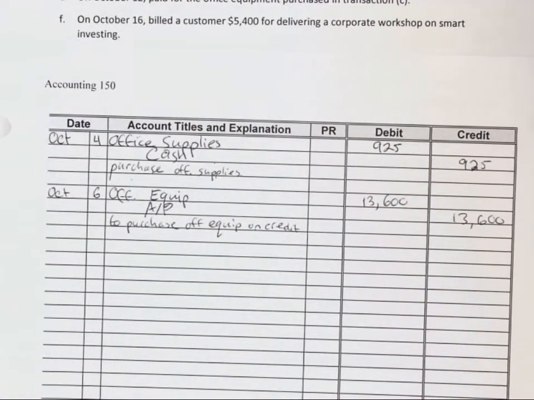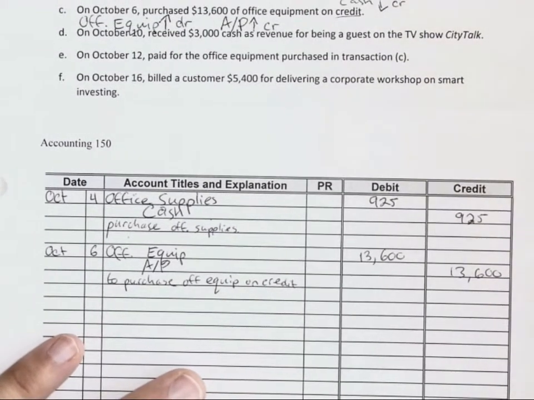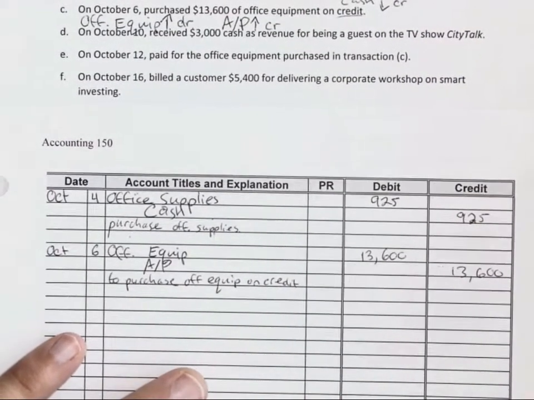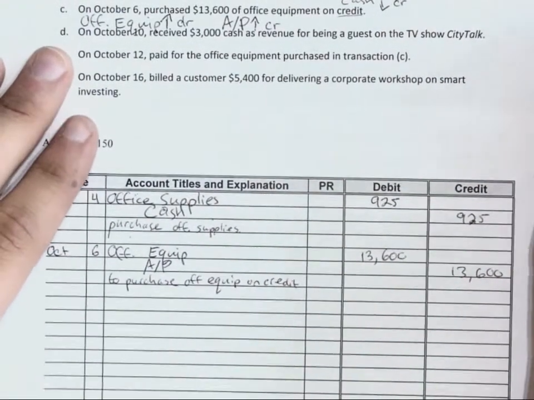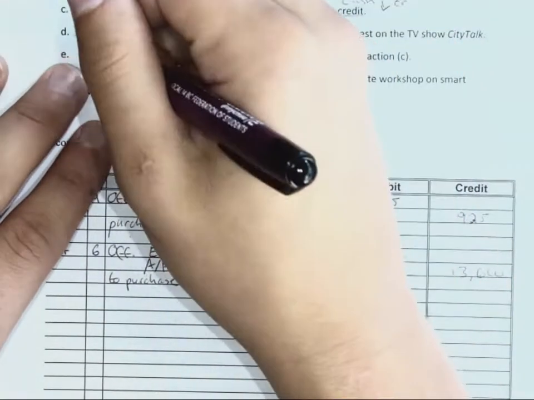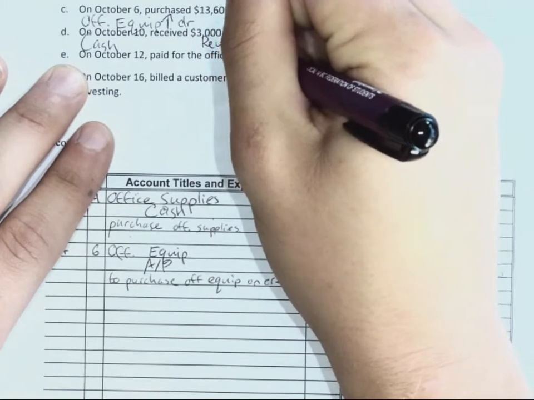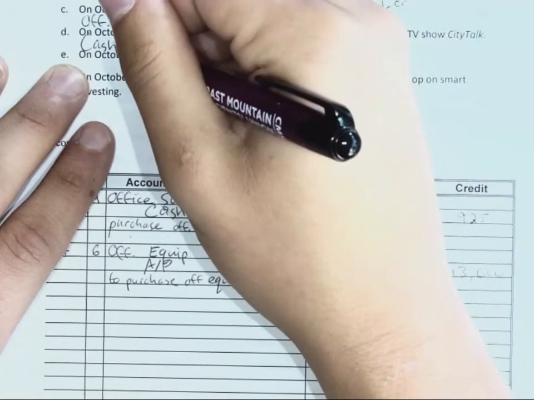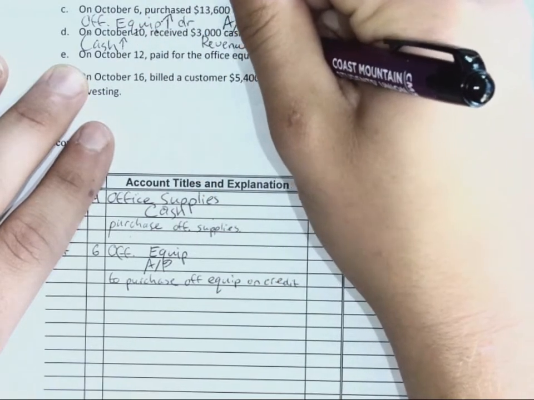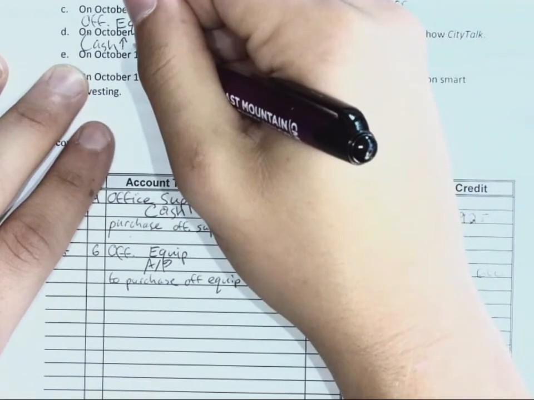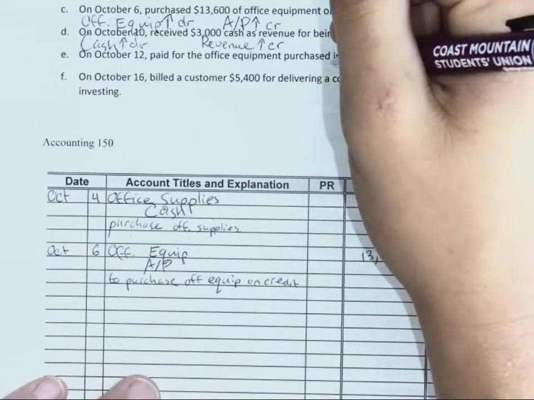So on October 10th, we received $3,000 cash as revenue for being a guest on a TV show, City Talk. So which accounts are being used? Is cash going up or down? Up. Revenue up or down? What makes cash go up? What makes revenues go up? All right, we can go ahead and do it.